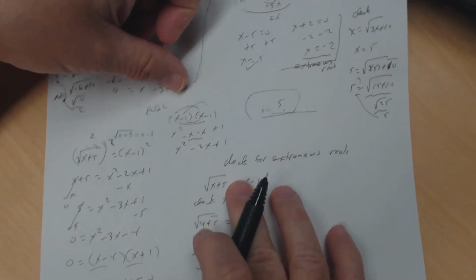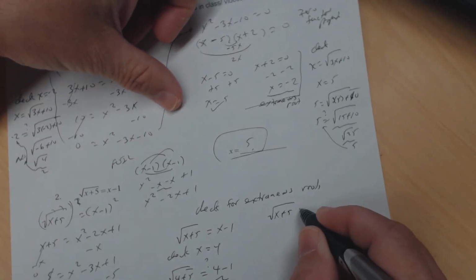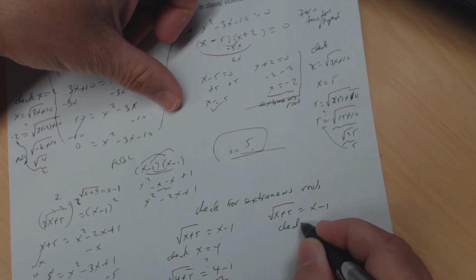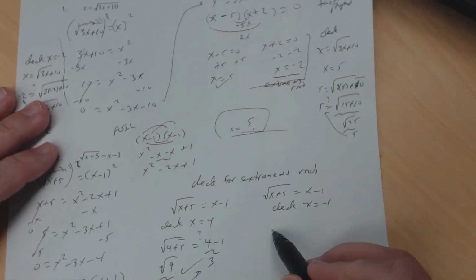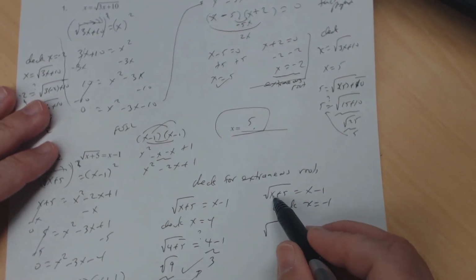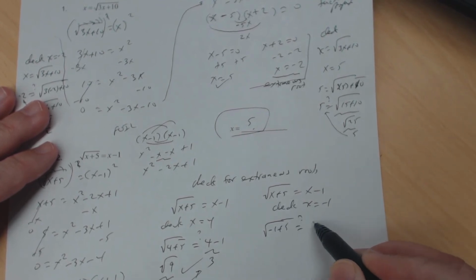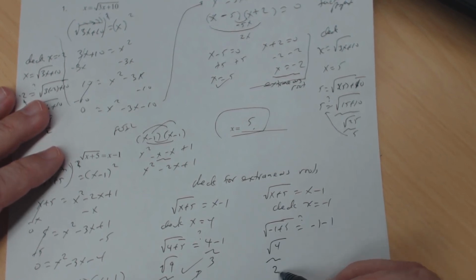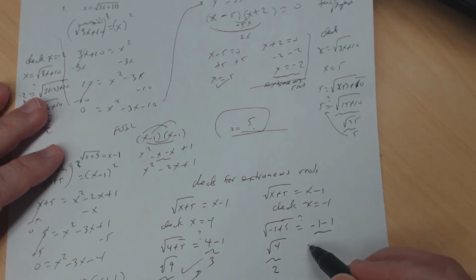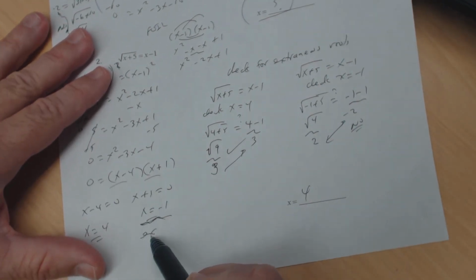Now let's check x equals negative 1. Okay, let's go back to the original. So I'm checking x equals negative 1. You must check for extraneous roots when you raise both sides to an even power. You have no choice. Alright, so where we see an x, I plug in negative 1, and I'm asking, is that equal to negative 1 minus 1? Well, negative 1 plus 5 is 4. The square root of 4 is 2. Negative 1 minus 1 is negative 2. Those do not equal.